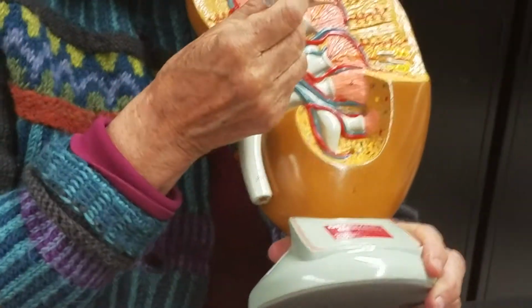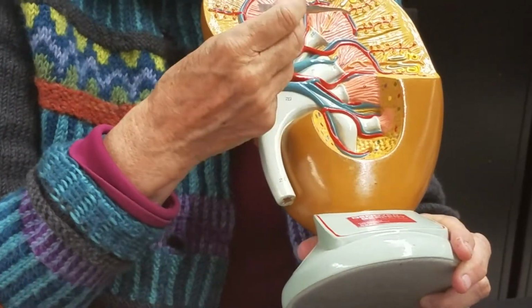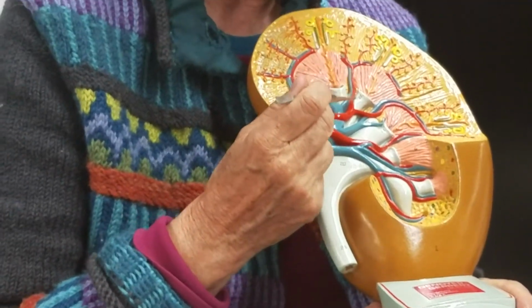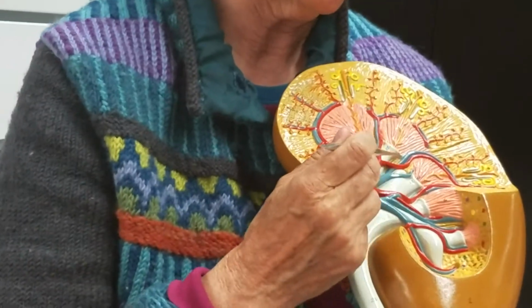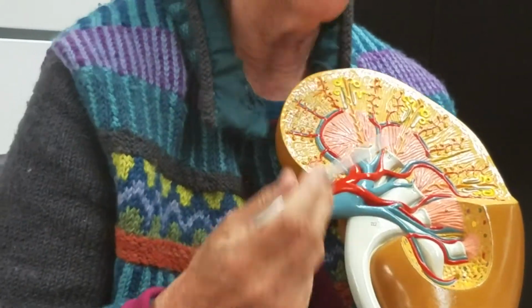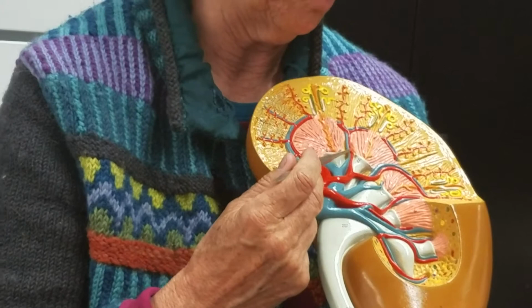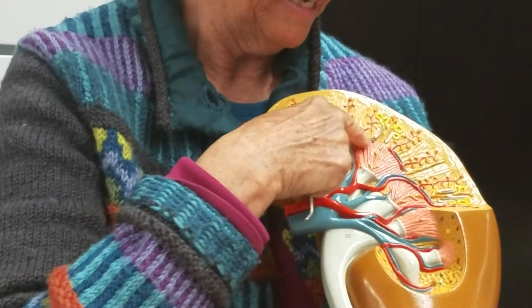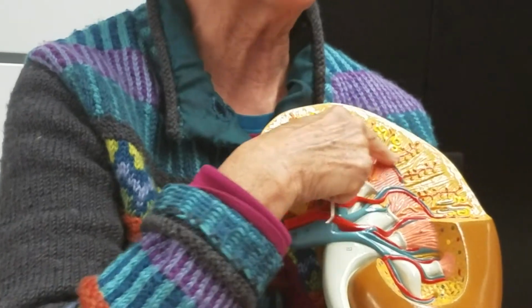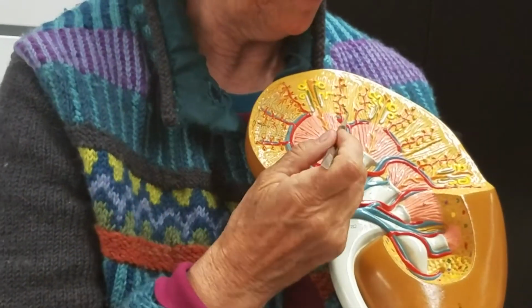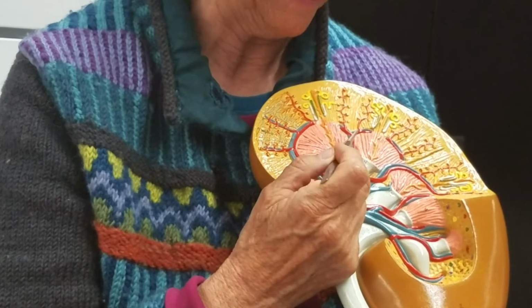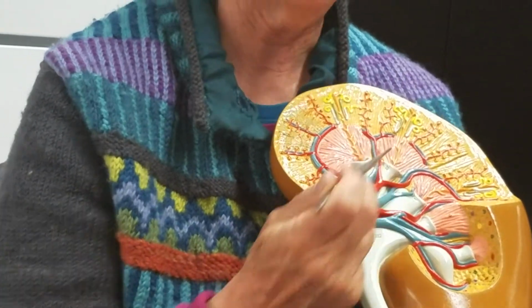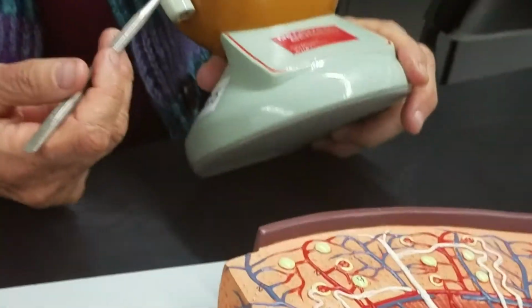The renal pyramids with the immediately surrounding tissue and blood vessels, each one is called a lobe. So this is an interlobar artery and vein, and this is another interlobar artery and vein, interlobar meaning between two lobes. The two interlobar arteries and veins then join and form the arcuate artery and vein, which are very significant because they are marking the boundary between the cortex on the outside and the medulla on the inside. And that is this part right here.